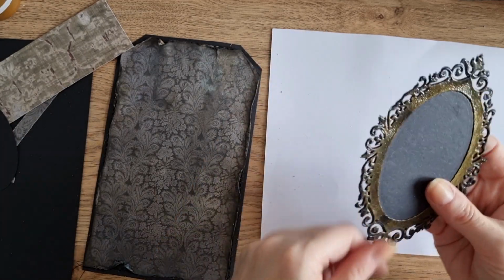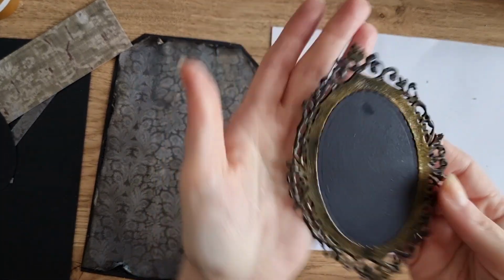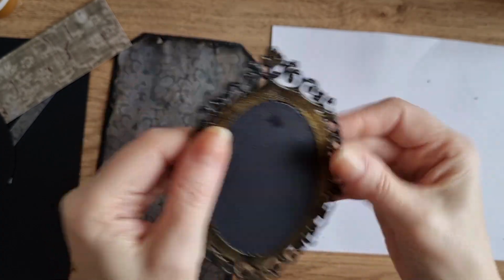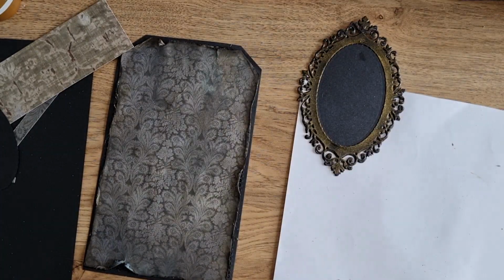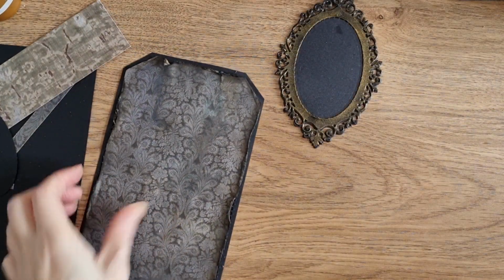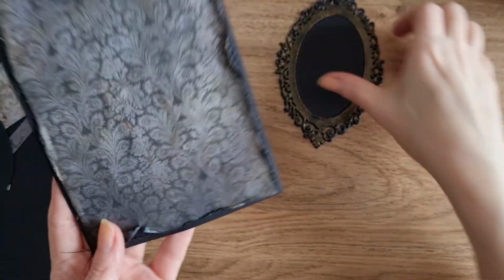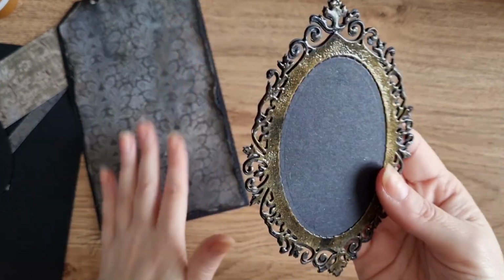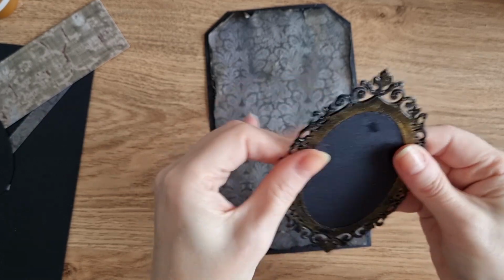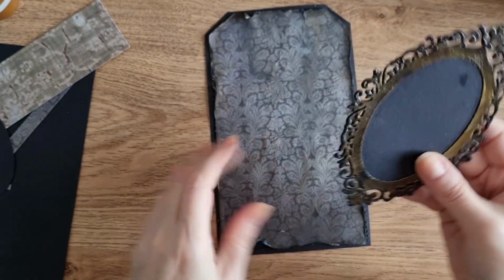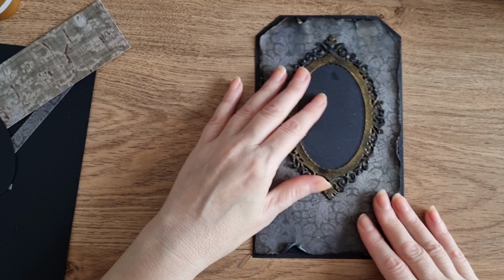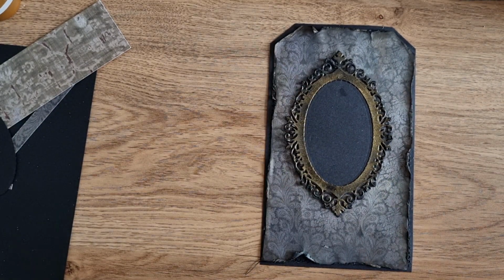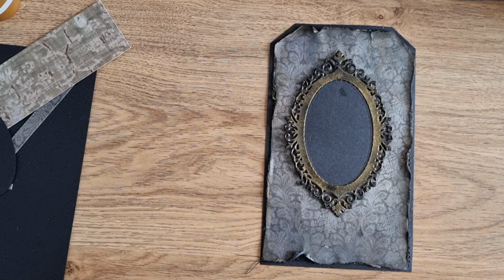So that should be nice and glued. Yes. Look at that. So to me, it's got the shabby chic because of the beautiful florals on the wallpaper and the delicate filigree of the frame. So that's kind of the shabby chic, and then the creep aspect comes in because it's really grungy, and it's got the really creepy house thing, guys.